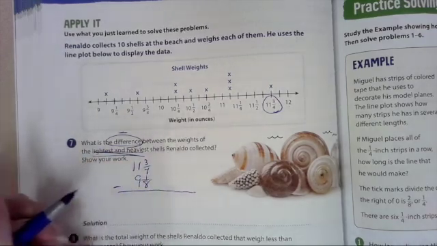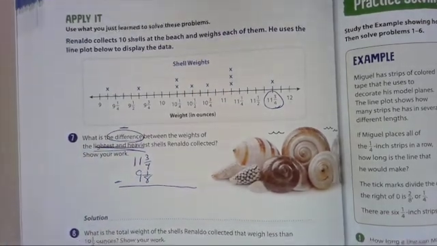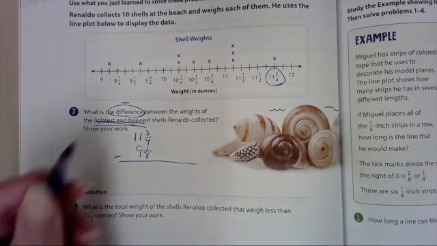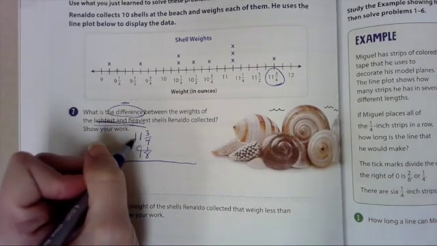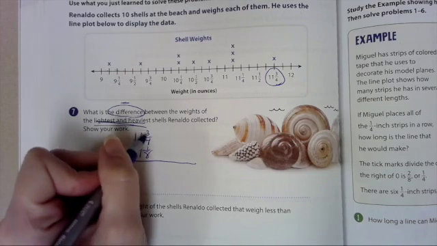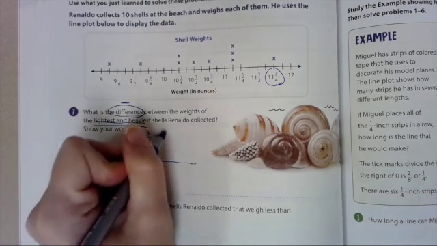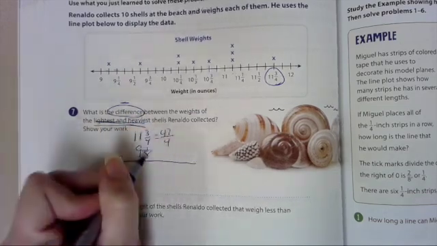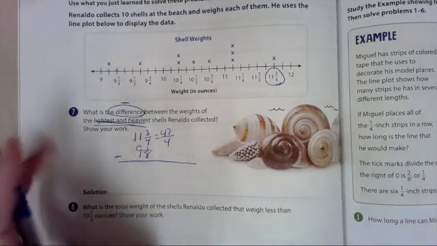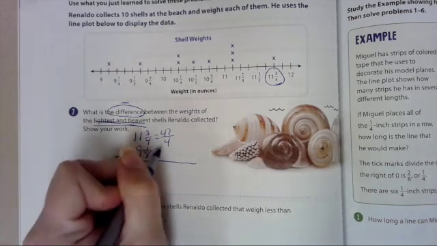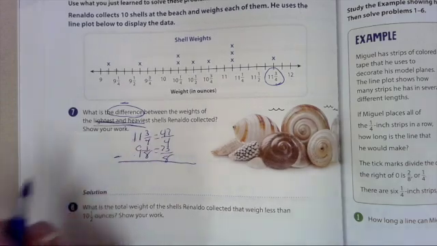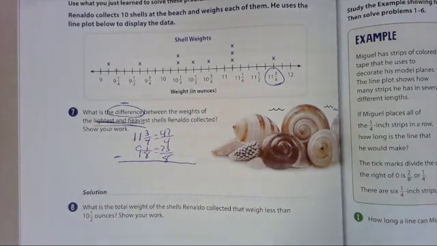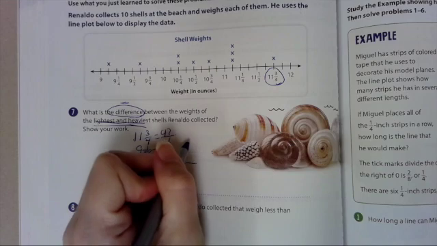Subtracting mixed numbers, we're going to get mad first. So 4 times 11 is 44, 45, 46, 47 fourths. 9 times 8 is 72, plus one more is 73 eighths. We need a common denominator. Our common denominator is going to be 8.